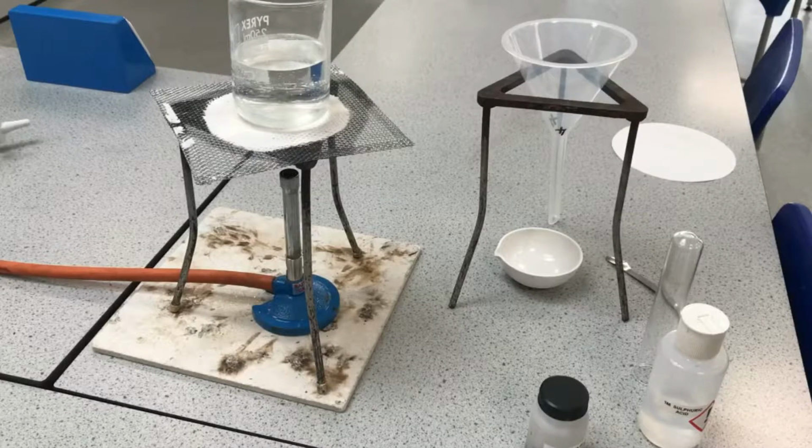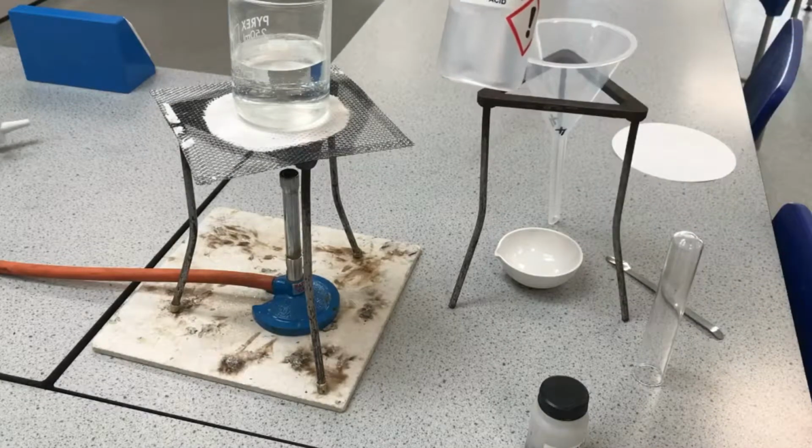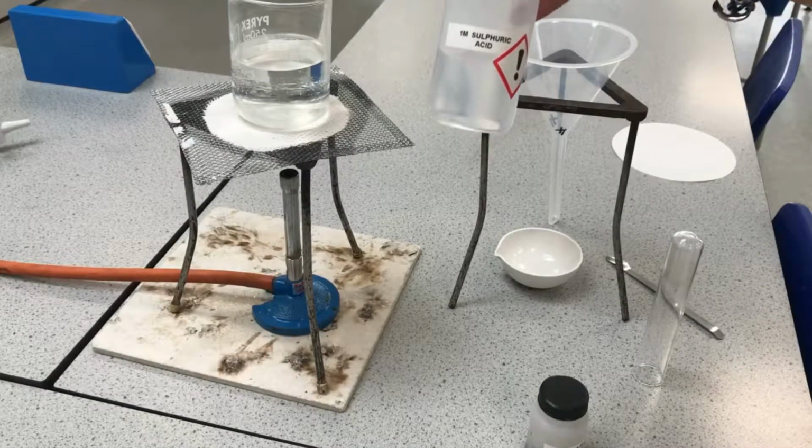This is a GCSE chemistry required practical, making copper sulfate crystals. It's also in the KS3 topic, chemical structures. I've got some sulfuric acid, 1 molar sulfuric acid.